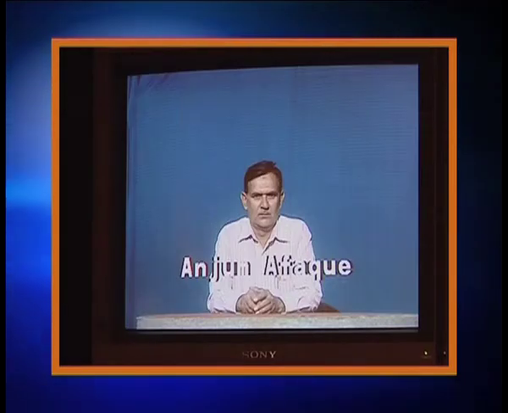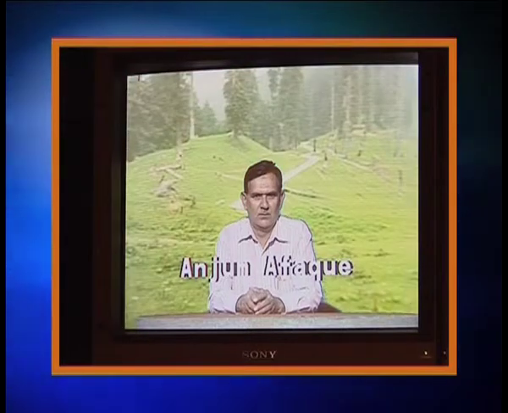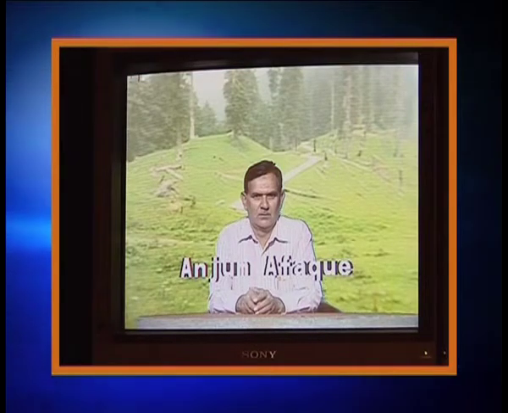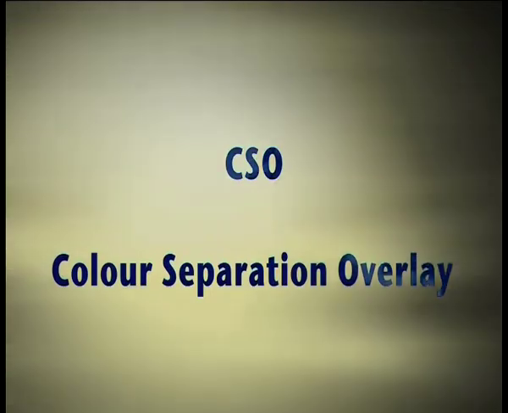The text in the background picture no longer spills onto the person's body. Why? Because color was used to trigger the key instead of luminance. So, instead of black parts of the picture being replaced with another picture, all the blue parts are replaced with another camera's picture. The process is called chroma key, blue screen process, or CSO, which means color separation overlay.